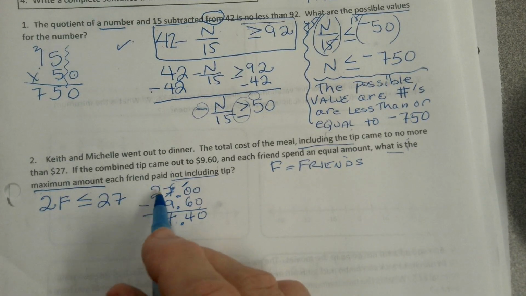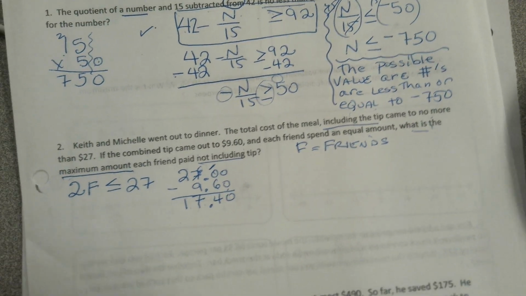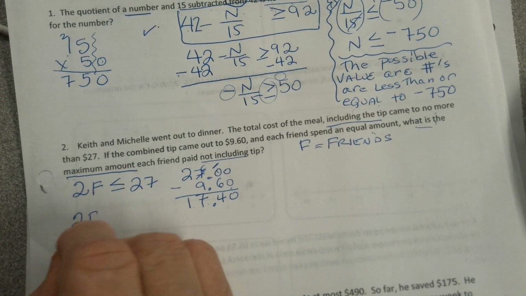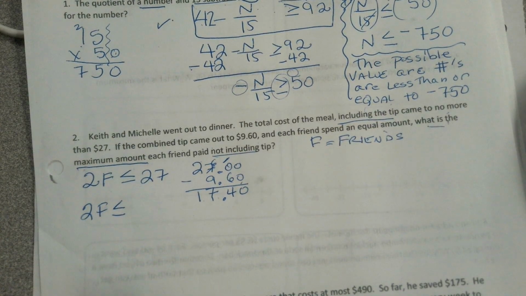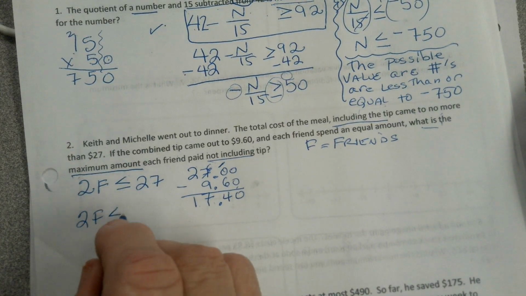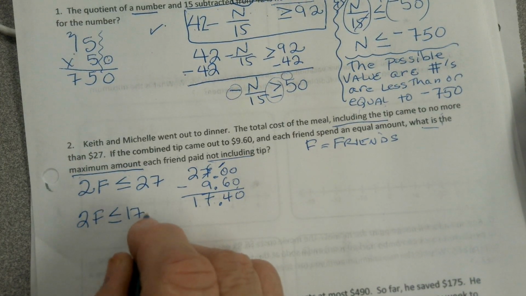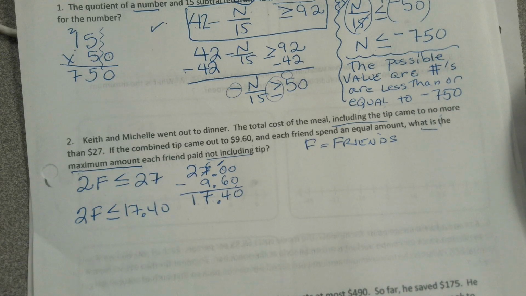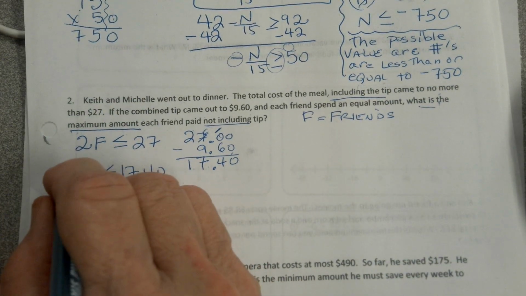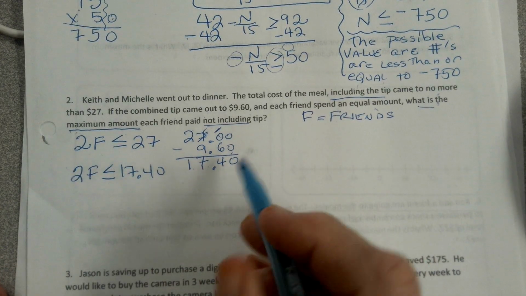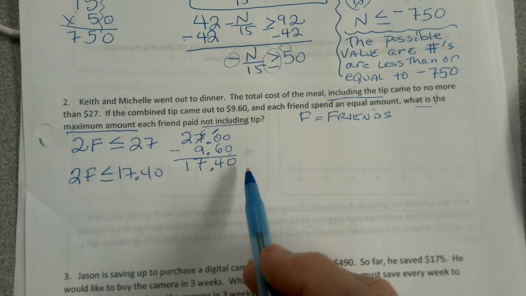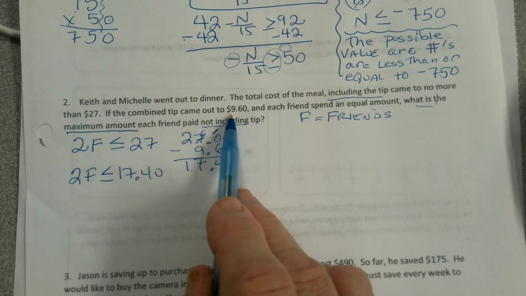It's 17.40. So the 2 friends, without including the tip, spent an amount less than or equal to 17.40 together. How do I find out how much each of them spent? 17.40. Am I not subtracting? Okay.